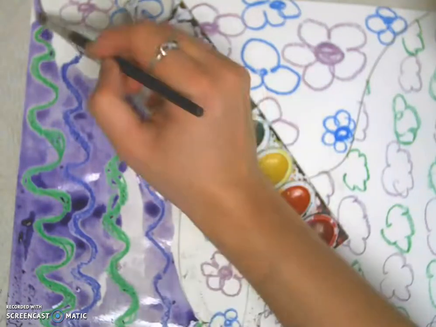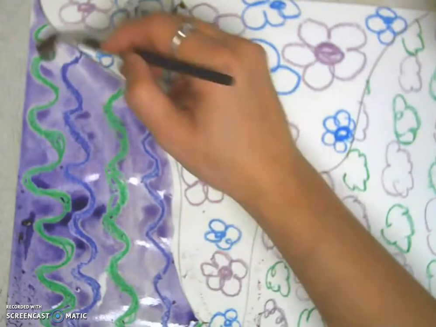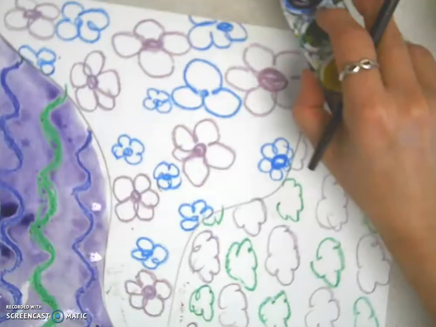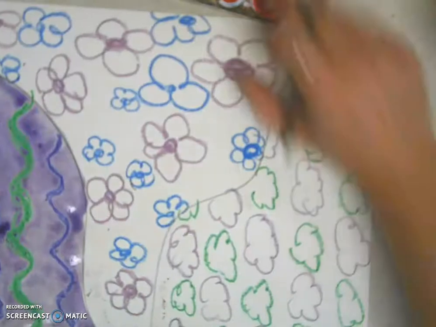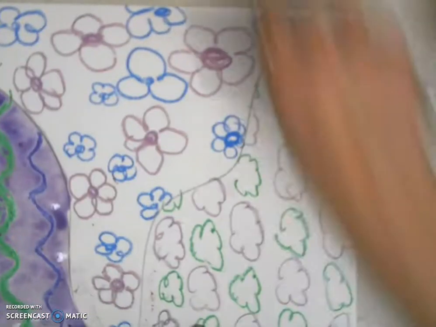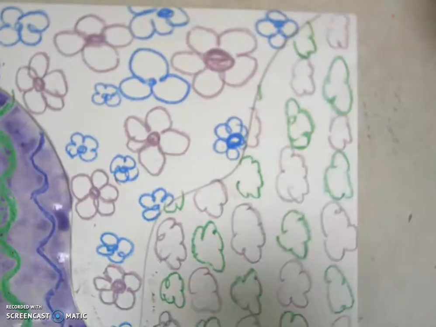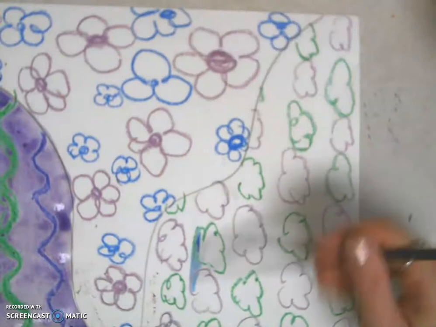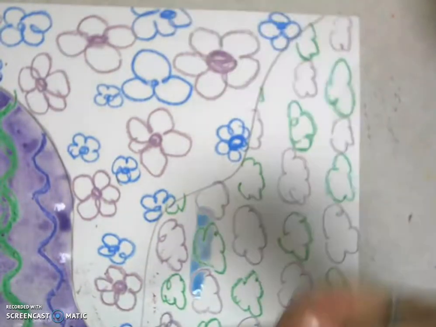More water than paint. As you can see, I just went back into my water and I'm going to smooth that out. Now I'm going to skip over my middle section right now and I'm going to go to the bottom one. Let's see, I used green and purple clouds, so that means I would use blue.